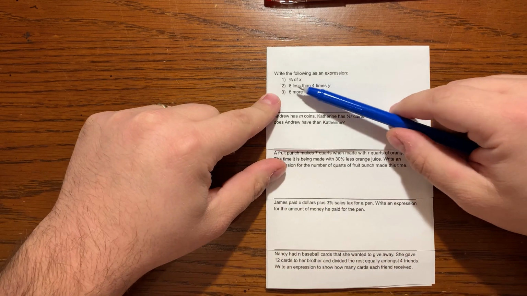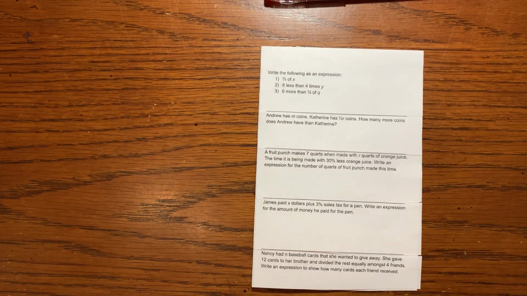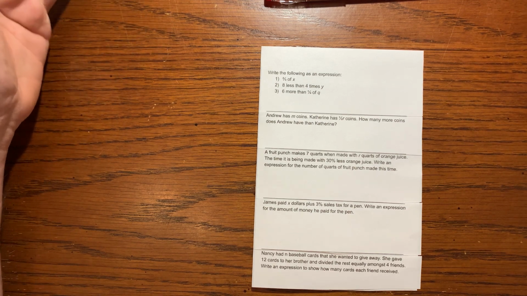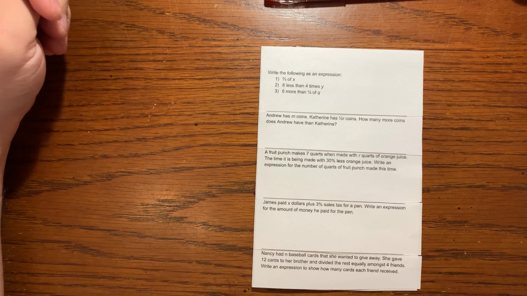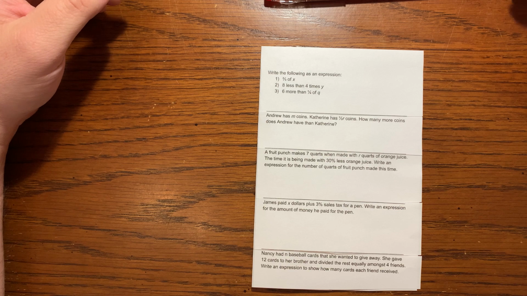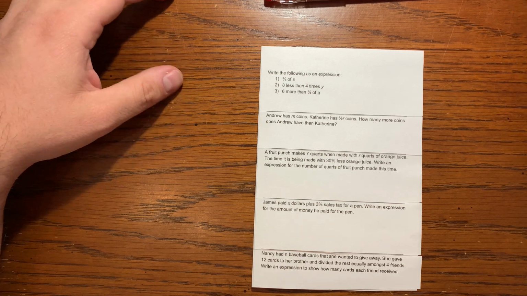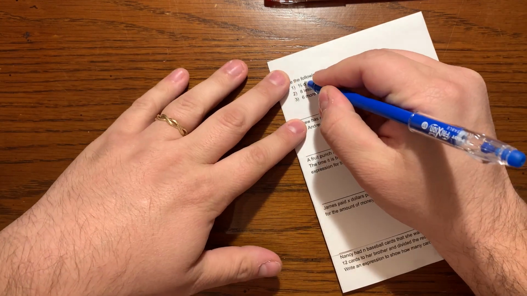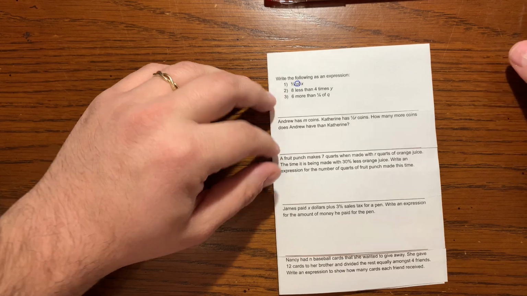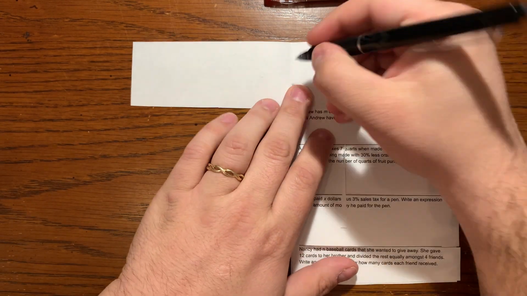So the first one says 2/3 of x. So 2/3 is a number, x is a variable that represents a number. So there's really only one word in there, which is "of." And where do you see "of" in your list of key terms? You should have found it in multiplication. So "of," I'm going to circle it in blue. That means I'm multiplying.